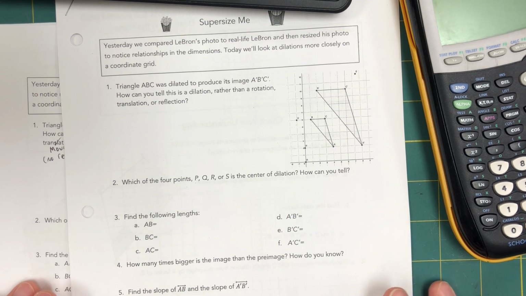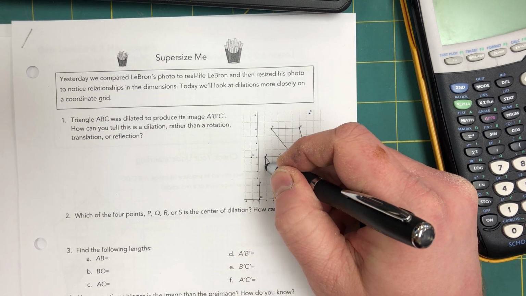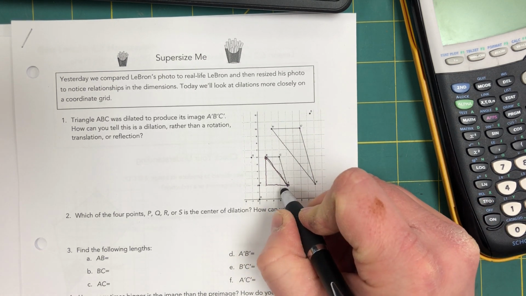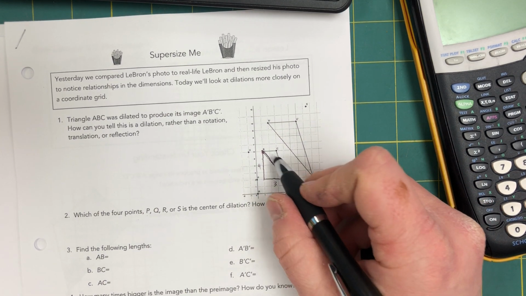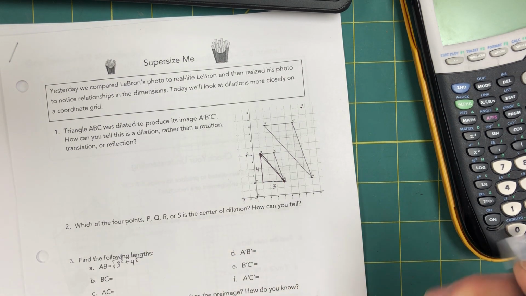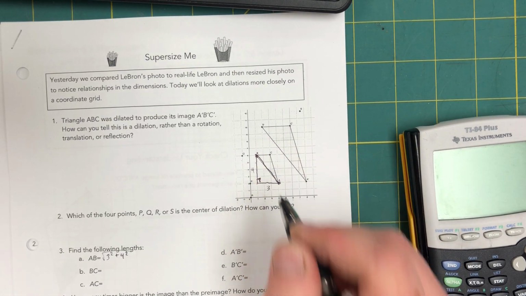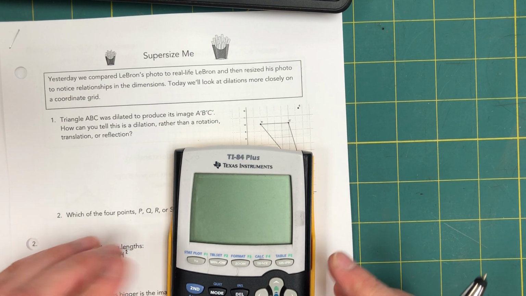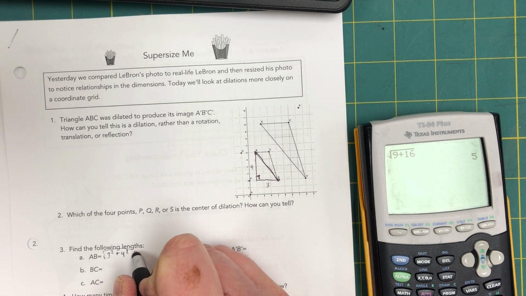So if I'm trying to find AB, well, what you can do is you can draw a little right triangle in here. What's this side? 3. What's this side? 1, 2, 3, 4. So 3 and 4. So to find AB, I'll do 3 squared plus 4 squared, and then we'll take the square root of it, because these are both legs of our right triangle, and that's our hypotenuse. So 3 squared plus 4 squared, that's 9 plus 16, that's 25, square root of that's 5. So AB is 5.